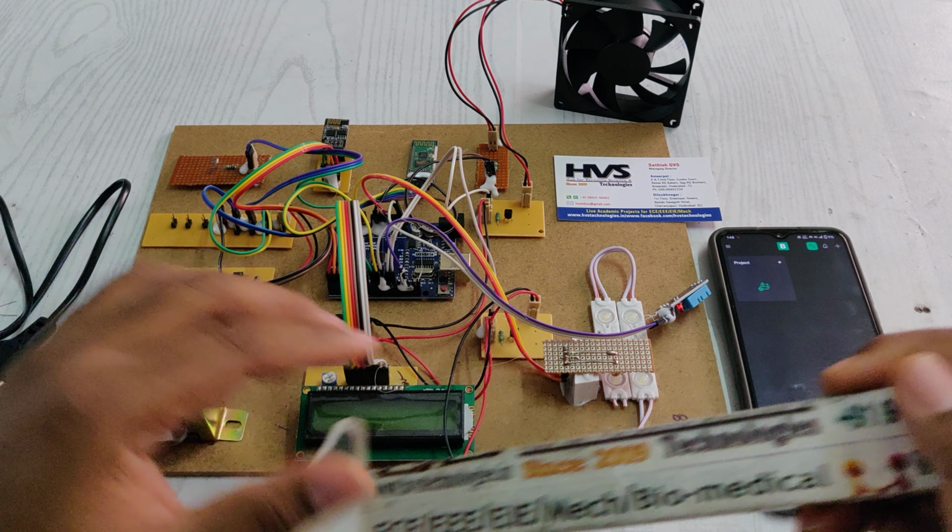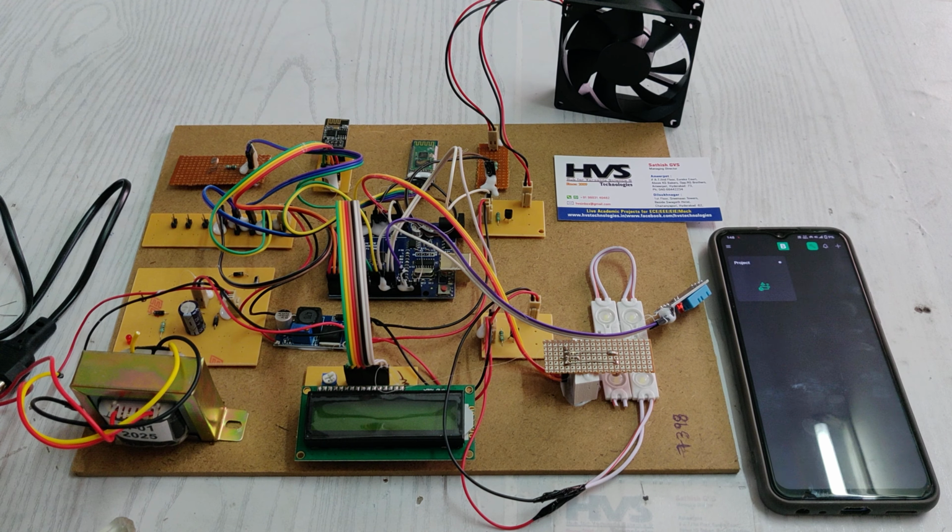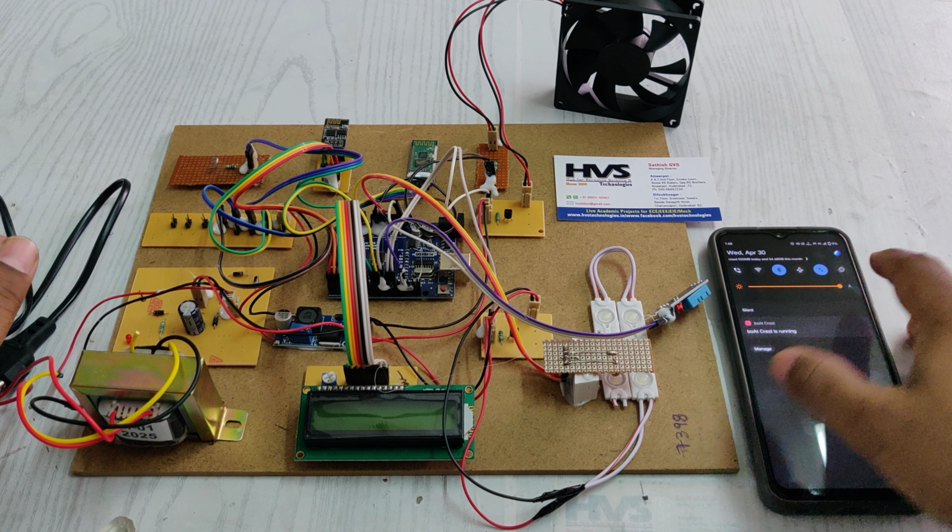The status is continuously displayed on the 16x2 LCD screen. Before the demonstration, first of all we need to enable the hotspot.